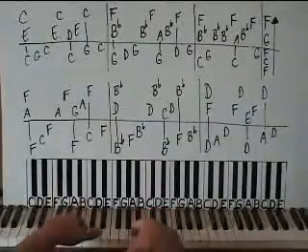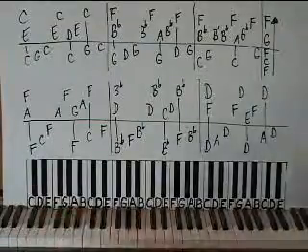Pretty. I like that little device there. Now let me show you where we're getting that.